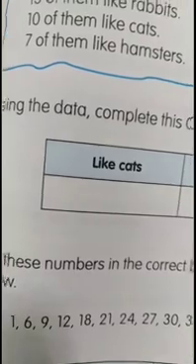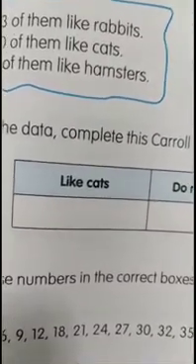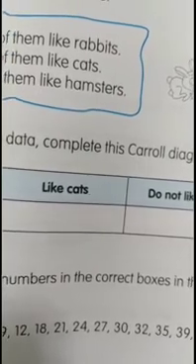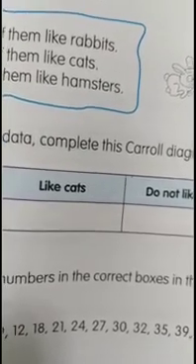Number 1, as we said, is an odd number. Number 6, not an odd number. Number 9, an odd number. Number 12, not an odd number. Number 18, not an odd number. Number 21 is an odd number because it ends with 1.